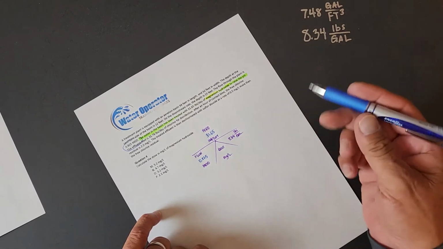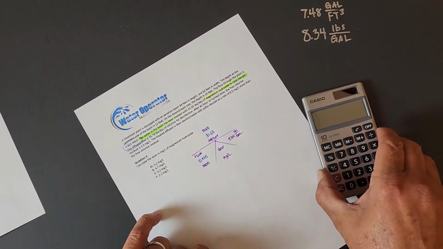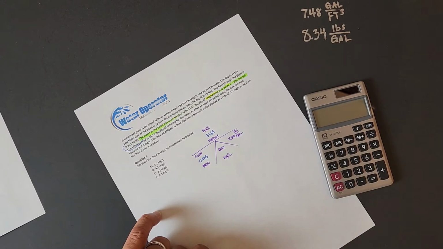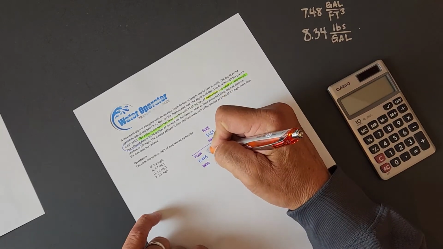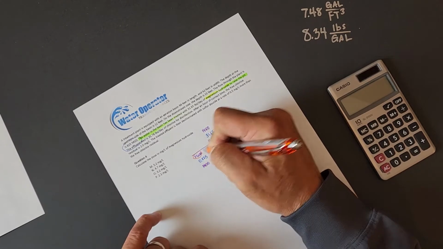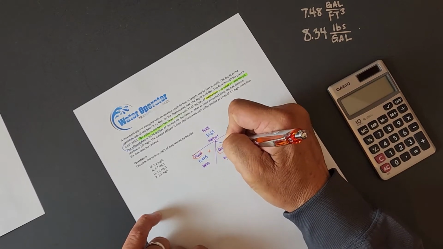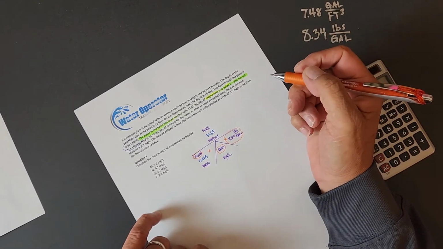To calculate the dose, we want to multiply the flow times the dose times 8.34 pounds per gallon.